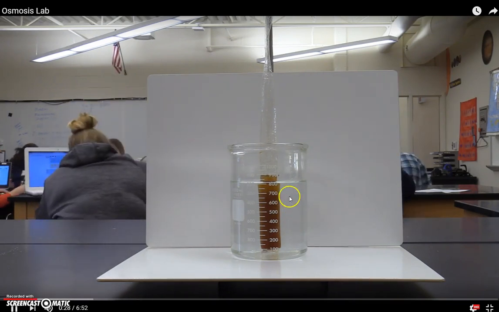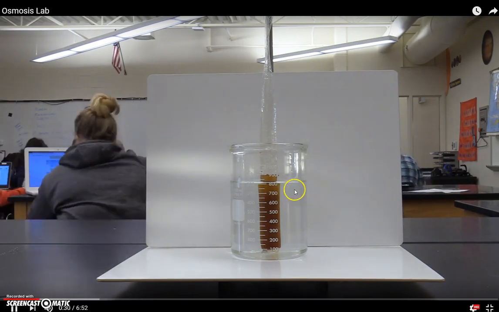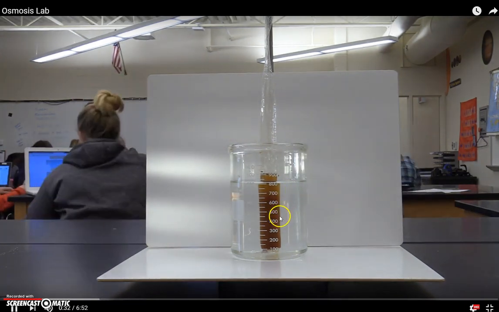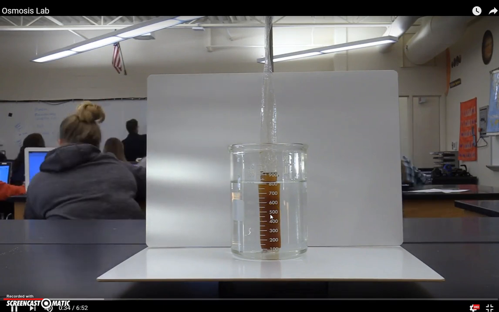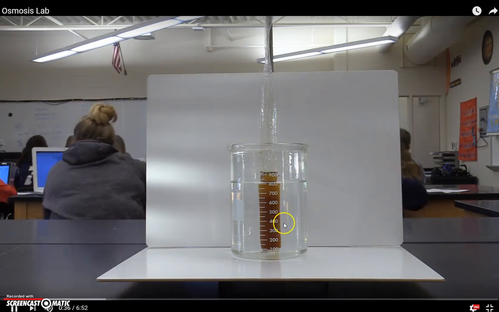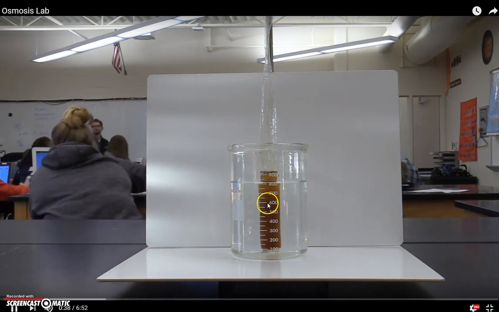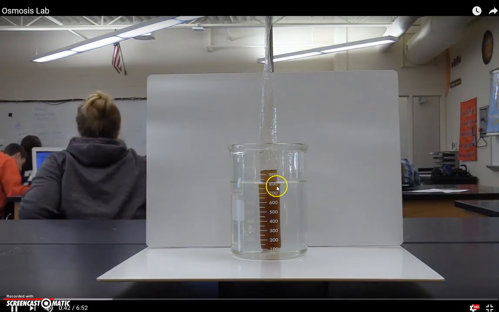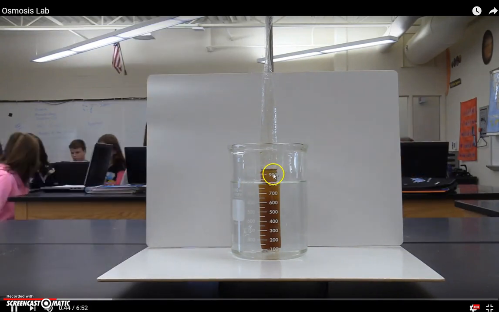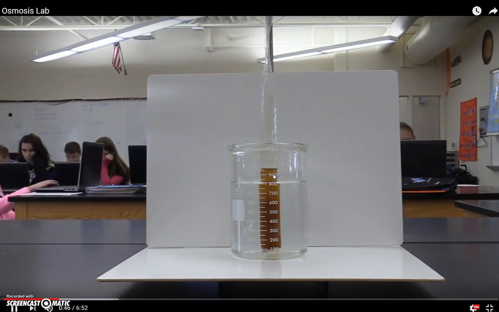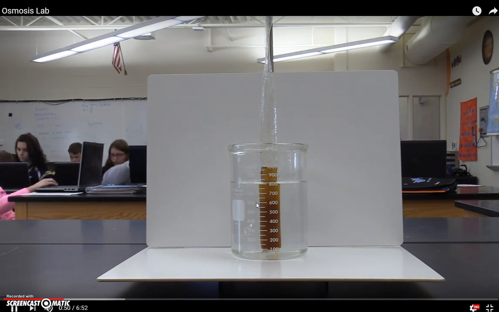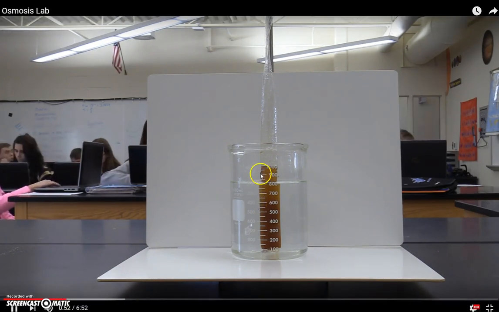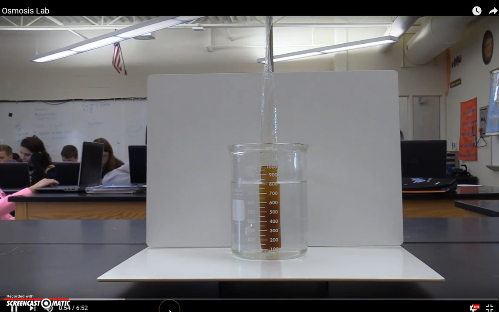So the water is going to move from high water concentration into low water concentration. As it moves in, this column is going to move up. It started at 800 milliliters. We're already over 900 milliliters. And it's not even been hardly 10 minutes. As you can tell, the video's been sped up.